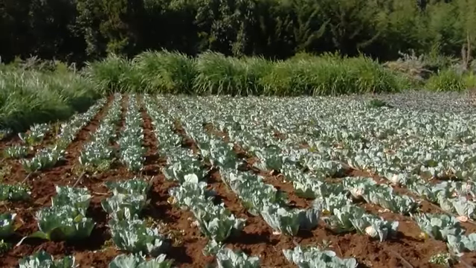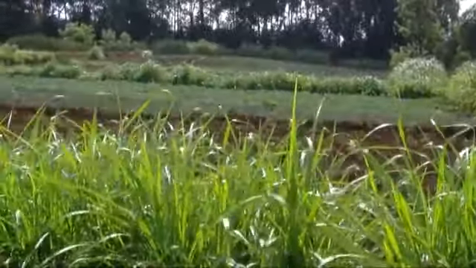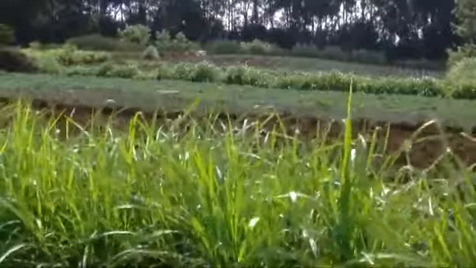Running water from rain can carry infected soil to healthy plants. So, grow border crops like Napier grass to keep infected soil out of your cabbage field.